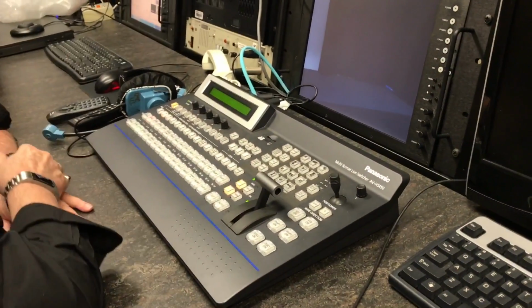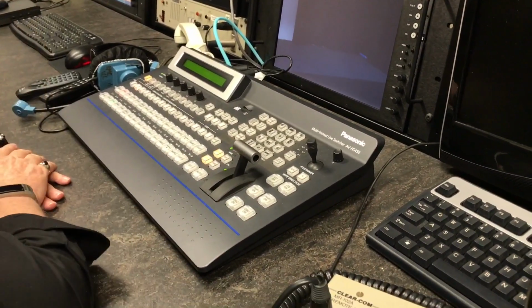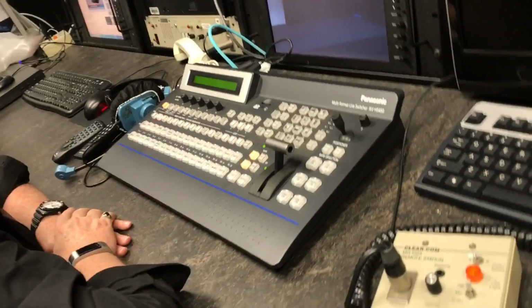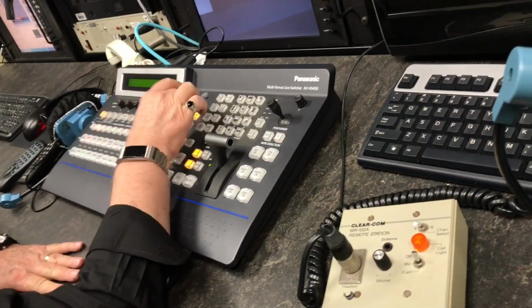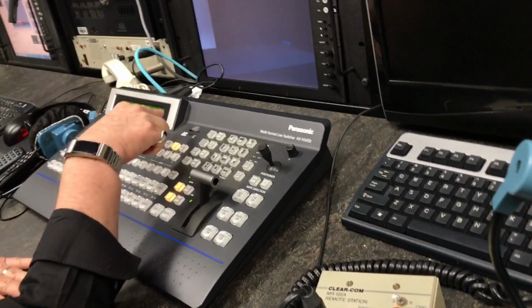Now, let's say you want to make sure that that's the right title. Because in a big show, you might have 20 or 30 of those, right? So there's a way to preview that. We just go over here and hit preview, okay?